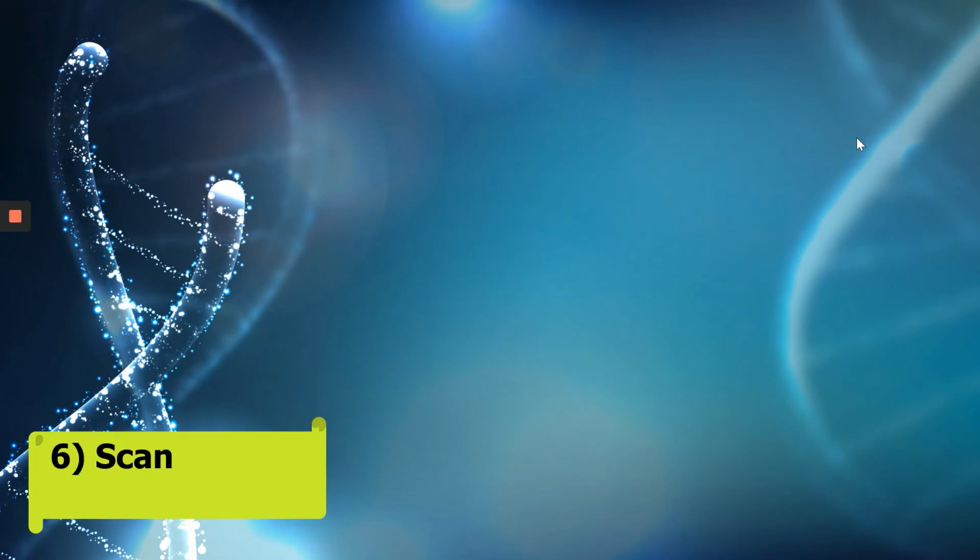Okay, so after that is a process called scanning. For scanning, we will scan it using two lasers, the red laser and the green laser. It will be done one by one. After the scanning of one laser, the data will be kept in the computer for further analysis.